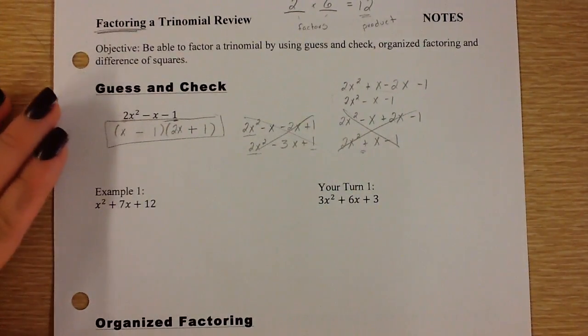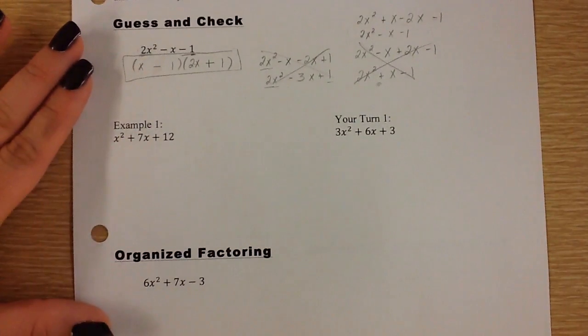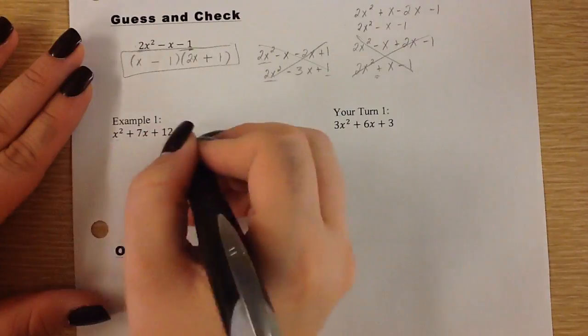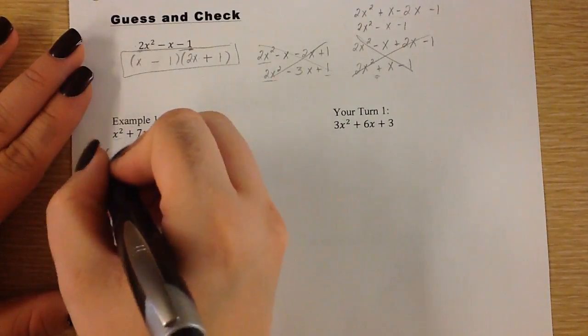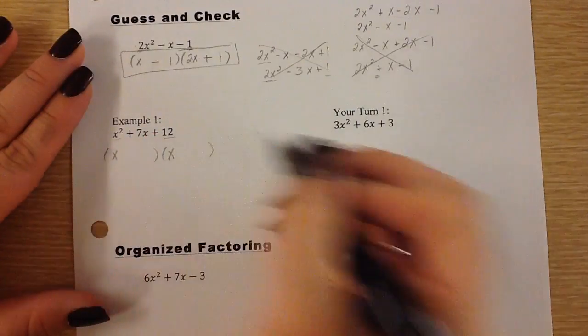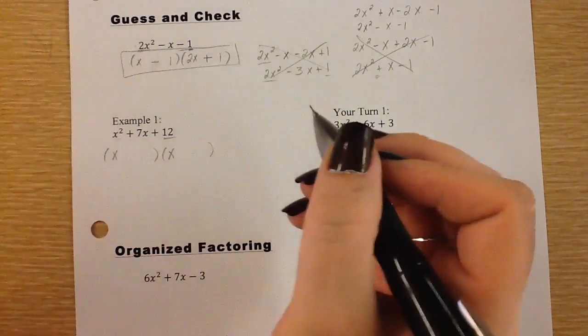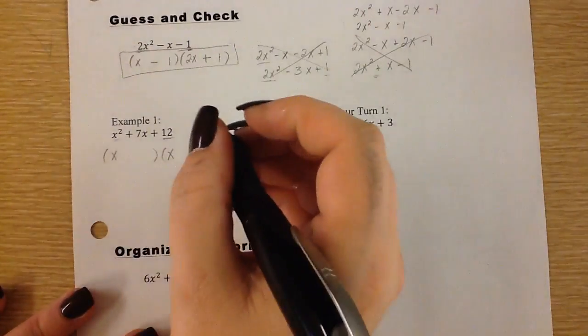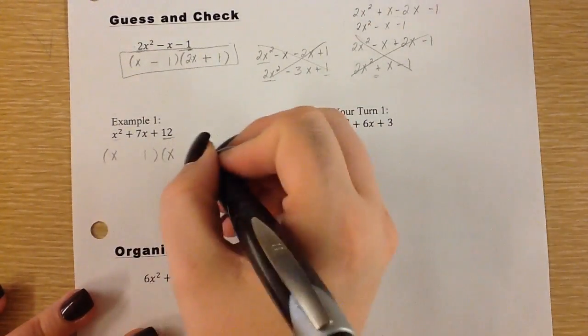All right, let's do another example. Again, I want to multiply to get 1x squared and then a 12. So let's go ahead and multiply to get 12. Let's try it. What can we try? 1 and 12?